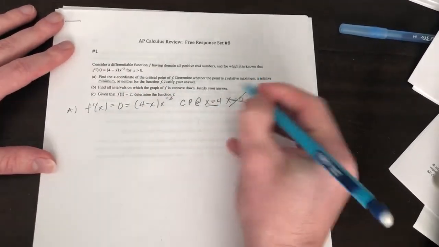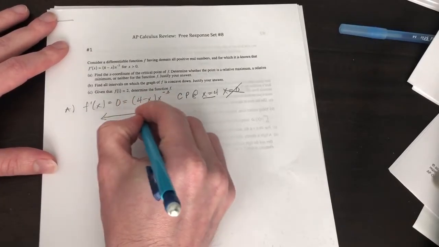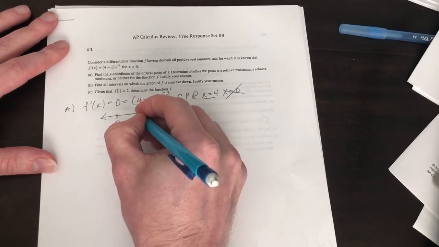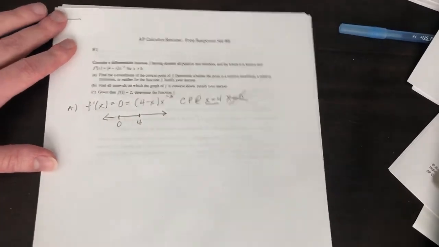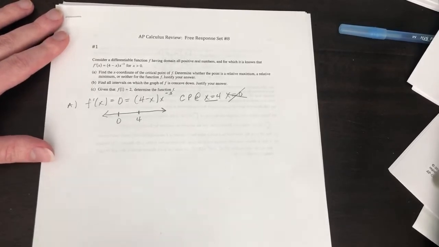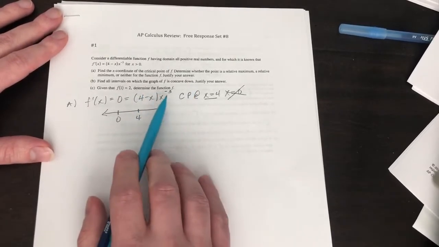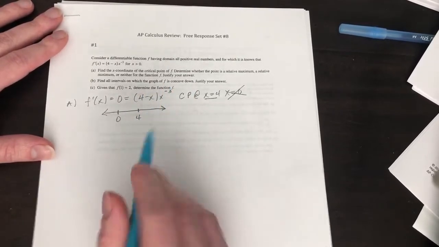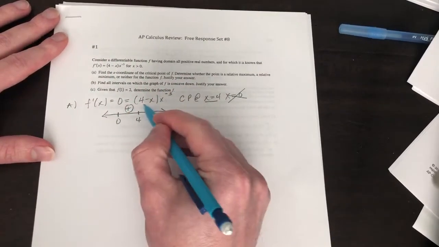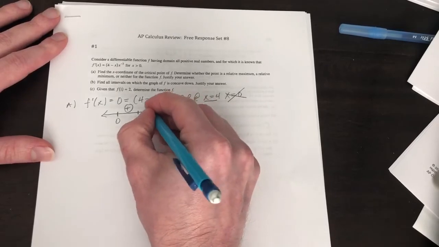Okay, that's it. Now, to justify whether it's a max, min, that sort of thing, going to make our little number line. And so I'm going to plug in like a 1. Okay, so 4 minus 1 is 3. 1 to the negative third power is 1. So this is going to be positive. If I plug in a 5, it comes out to be negative.